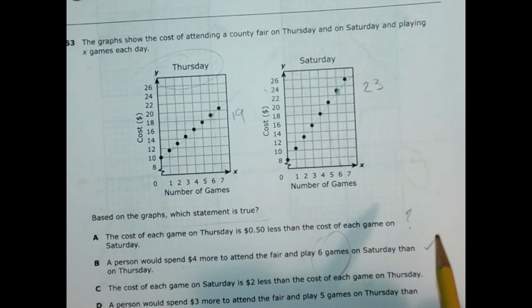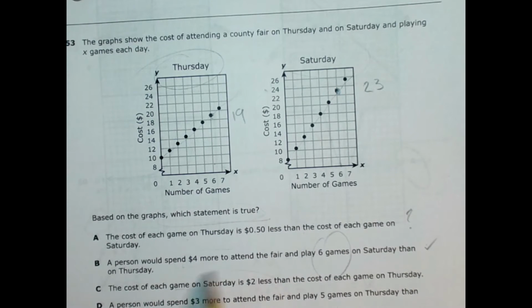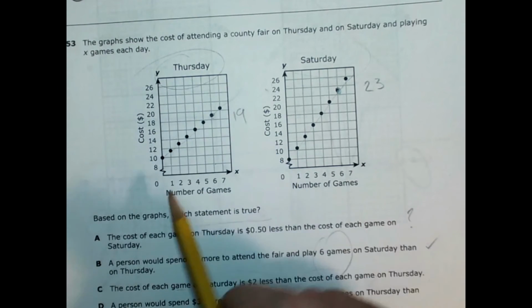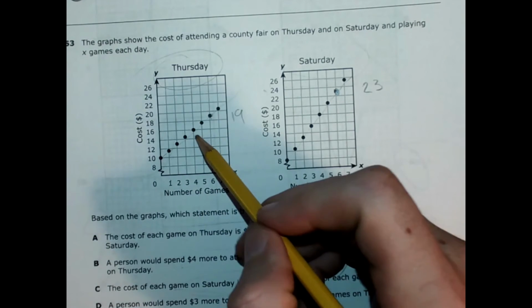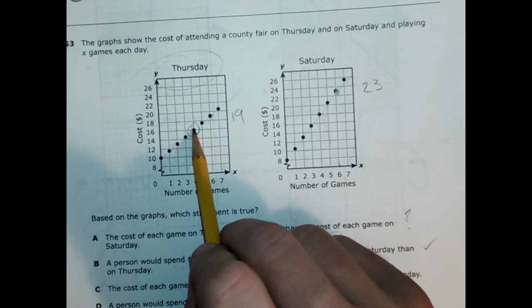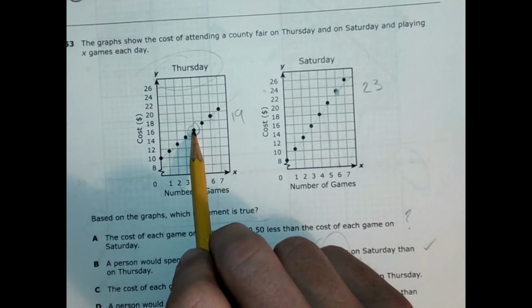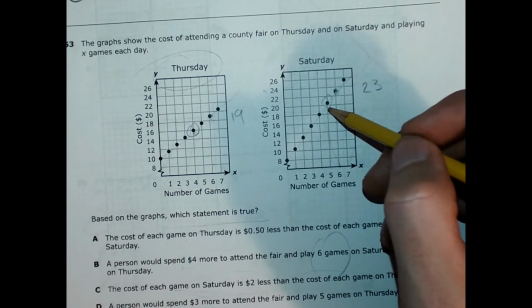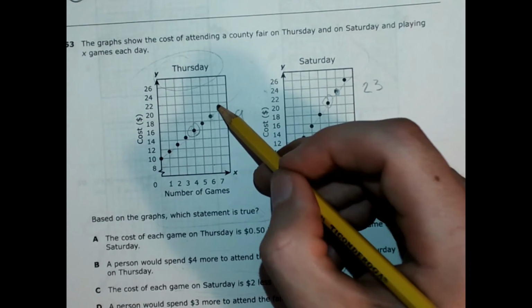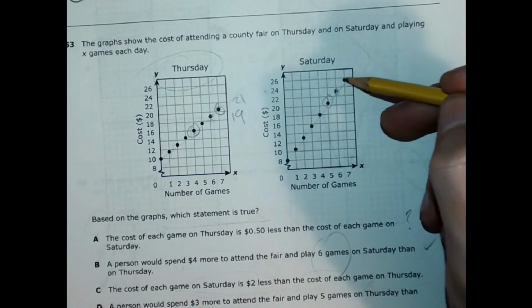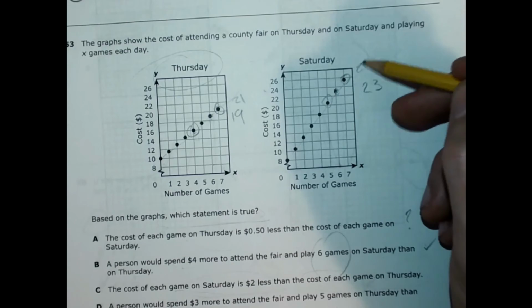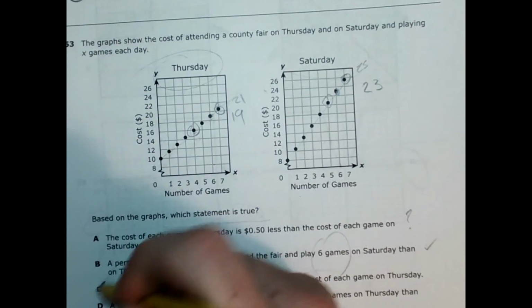You're spending $4 more to play 6 games on Saturday than you are on Thursday. The cost of each game on Saturday is $2 less than the cost of each game on Thursday. Well, let's see. That does not seem to be true. There's 1 point right here. Well, maybe. 7 games, you pay what looks like $20 or $21. 7 games, you pay what looks like $25 or a little more. Don't think C is right.